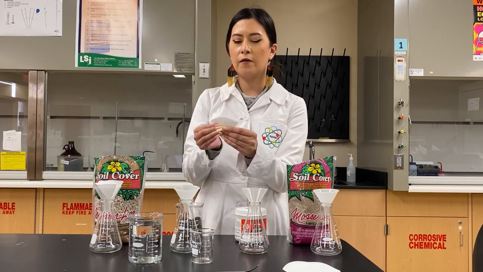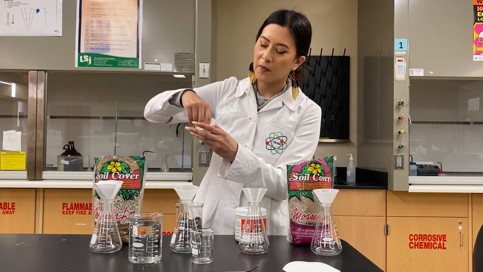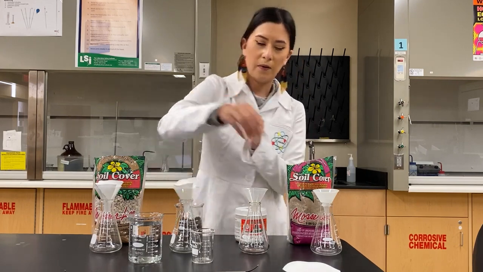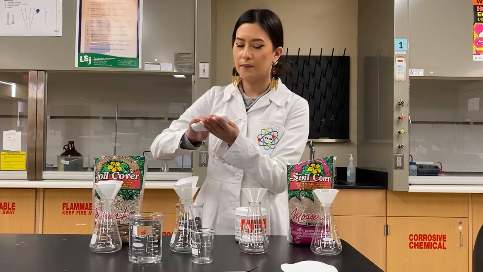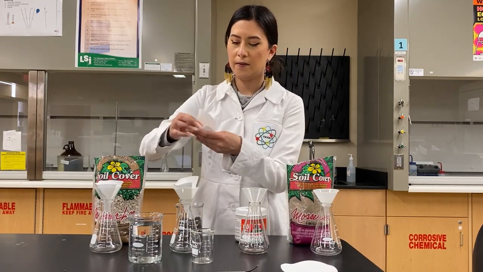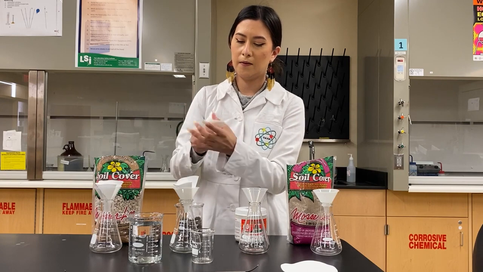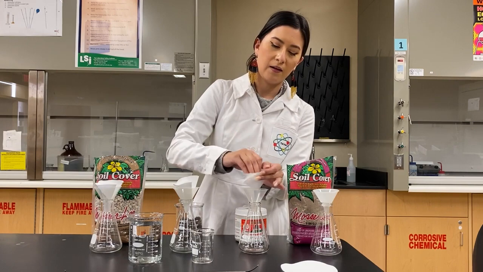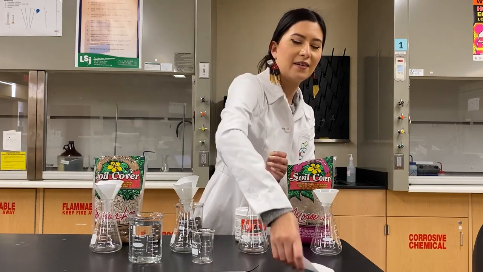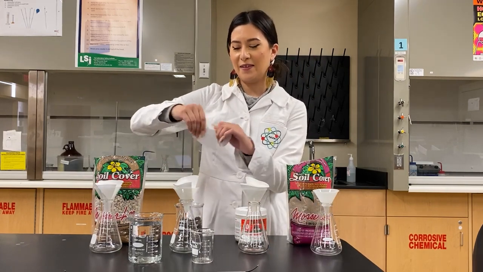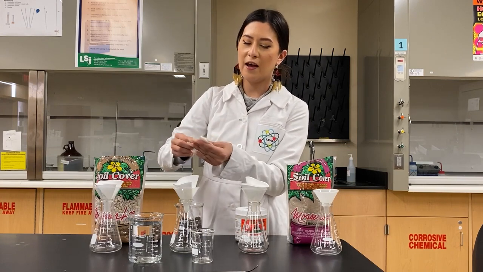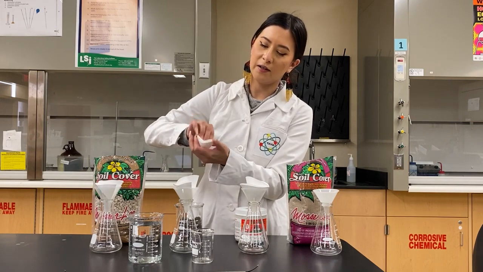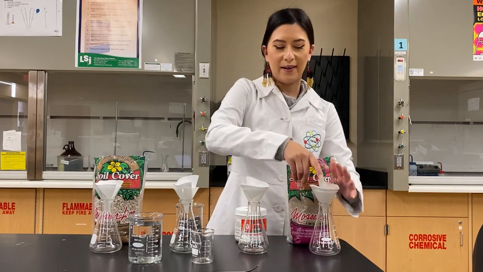Fold it in half, fold it in half, separate on one side. Fold it in half, fold it in half, separate it. I like to squish it just so that it doesn't fold back on itself. Fold it in half, fold it in half, separate it, squish it a little bit, and then put it in.